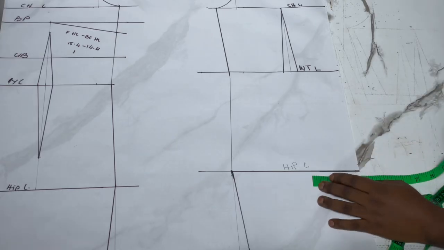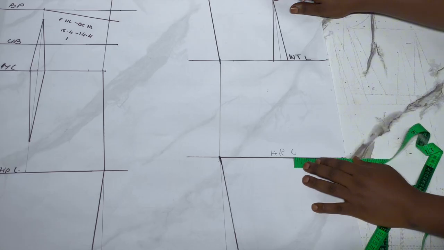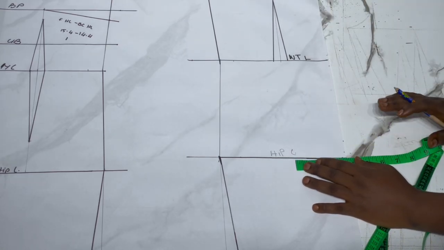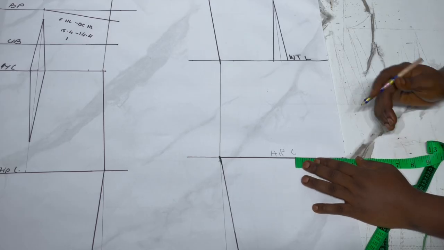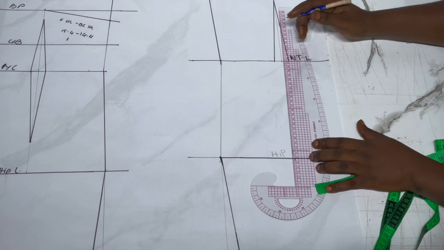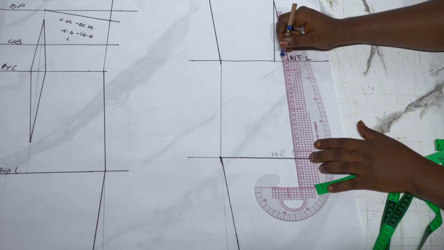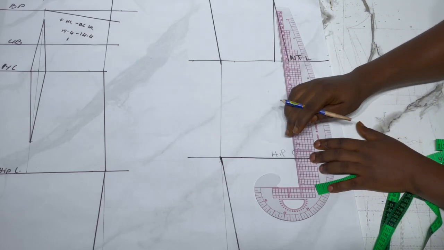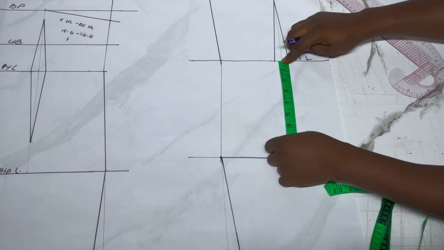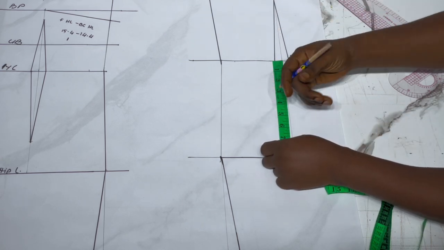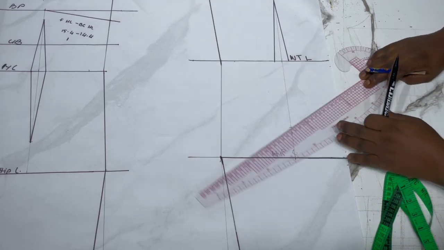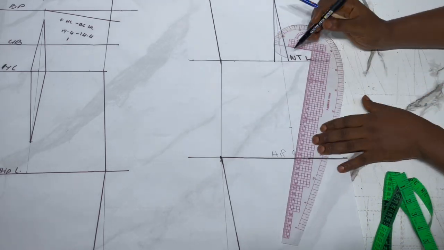On your back dart, on your skirt part on your back, you are going to divide your bust band by 4 to draw a straight line to connect to your waistline. Then you come down by 6 and you connect your line like this.